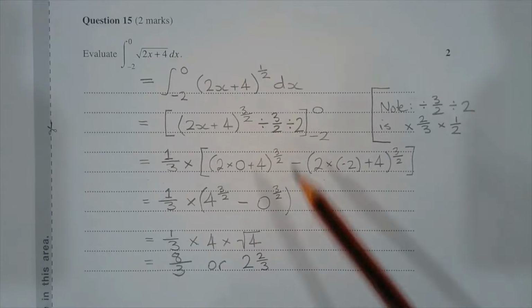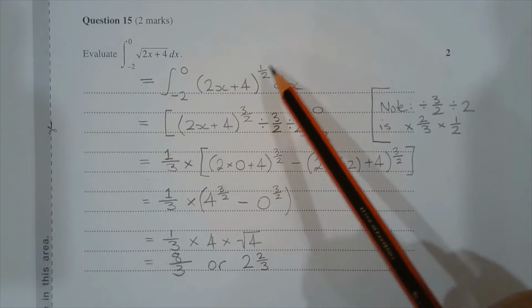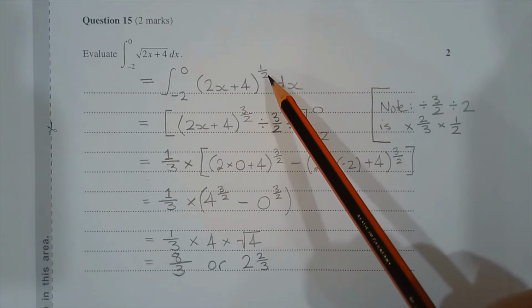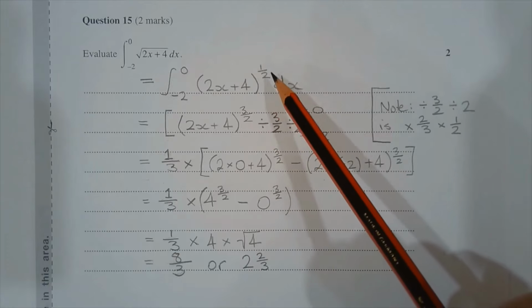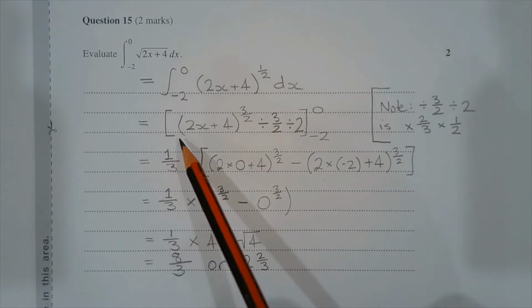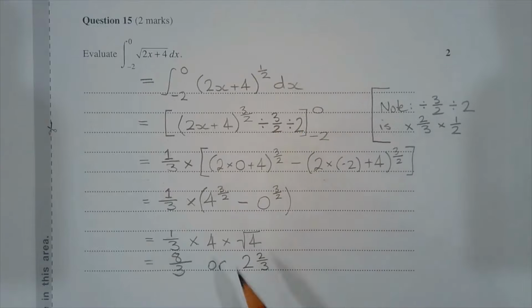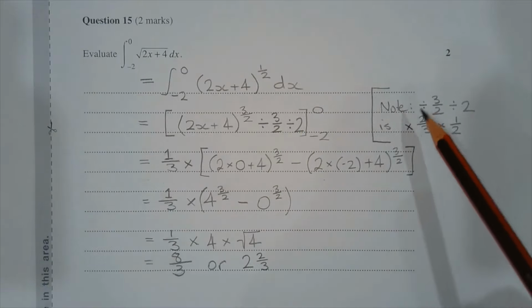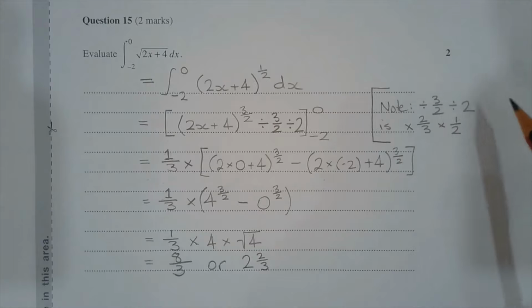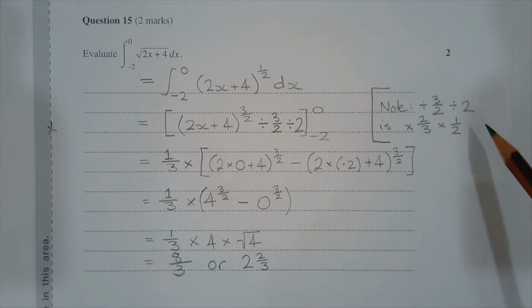Now we can integrate this expression. So the integral from negative 2 to 0 of 2x plus 4 to the power of half, add 1 to the index, then we divide by the new index and then divide by the derivative of 2x plus 4. So this equals 2x plus 4 to the power of 3 over 2 divided by 3 over 2 divided by 2 from negative 2 to 0. Now note that dividing by 3 over 2 and then dividing by 2 is equivalent to multiplying by 2/3 and then multiplying by half, which is the same as multiplying by 1/3.